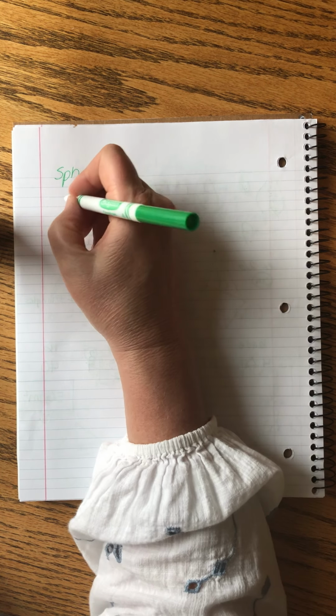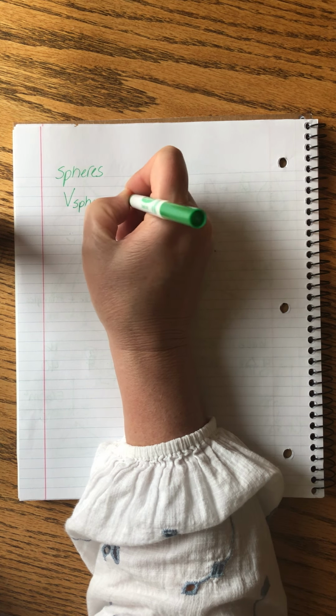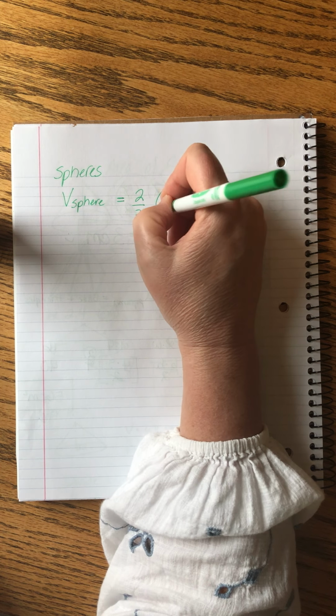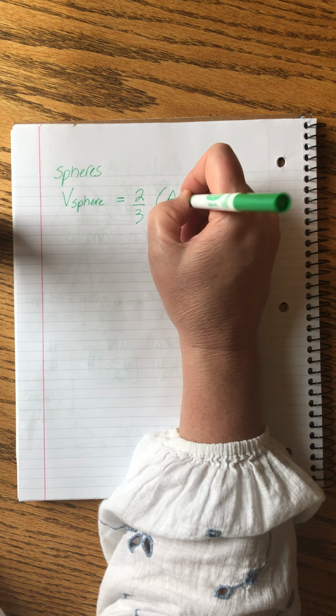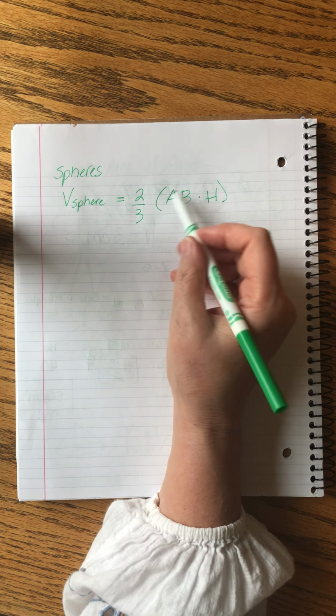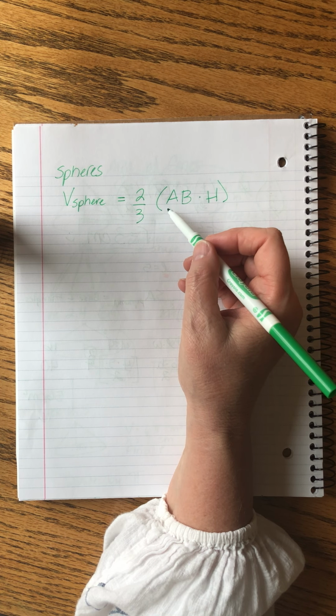Okay, the volume of a sphere equals 2/3 the area of the base times the height. And sometimes we have to do a little extra work to find the area of the base, but we'll talk to that when we get to a problem.